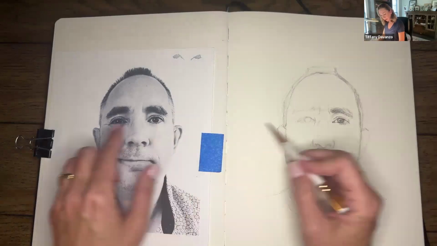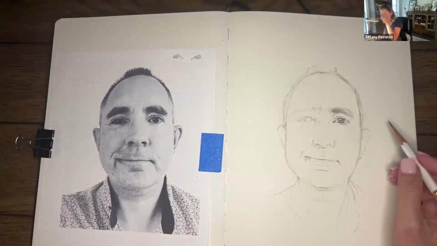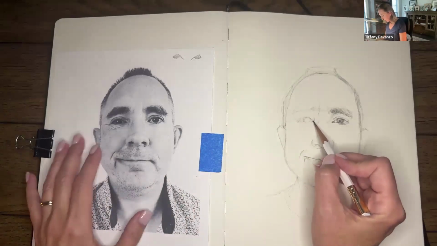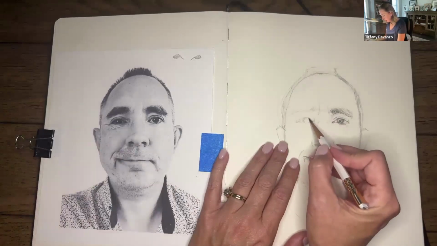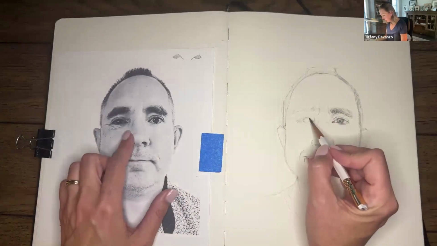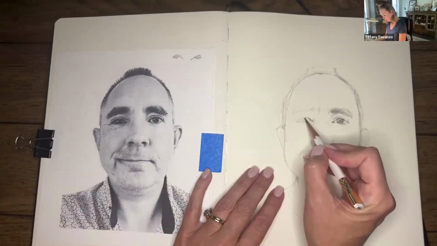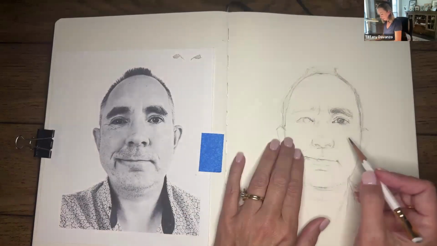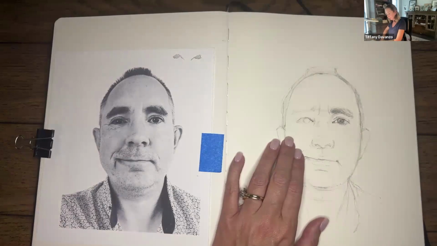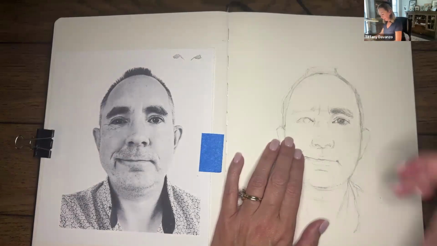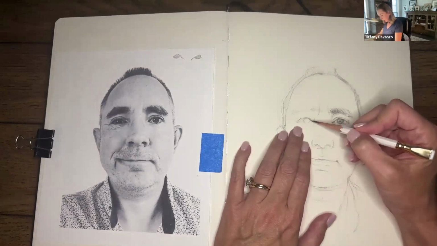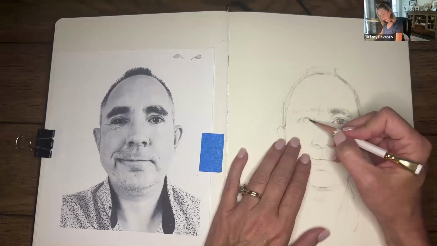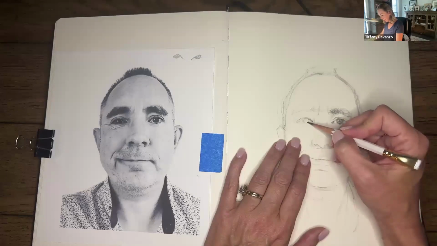I think I'm going to end up moving this eye over just a smidge. It's always easier to draw it the second time, especially if you're just moving something, shifting something. It's always great to stand up and move back from your drawing and look at it. When you get a little distance, you usually see things differently.